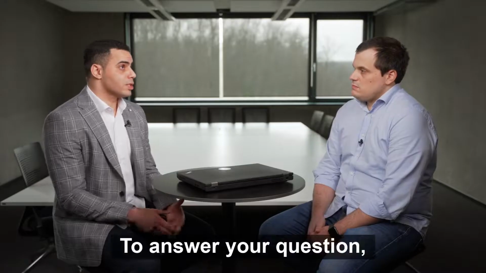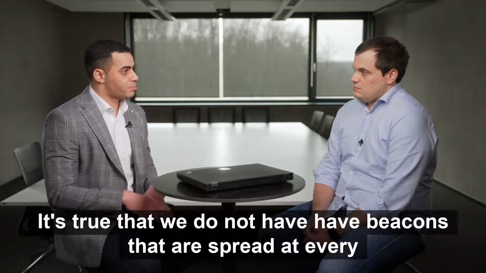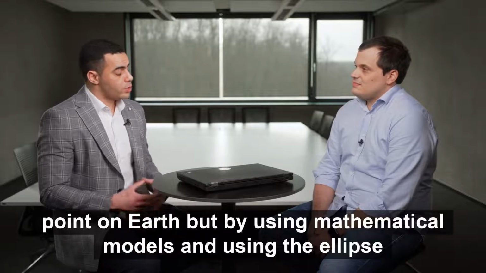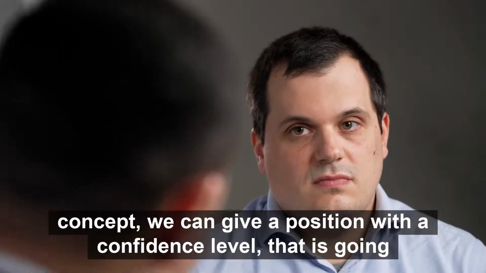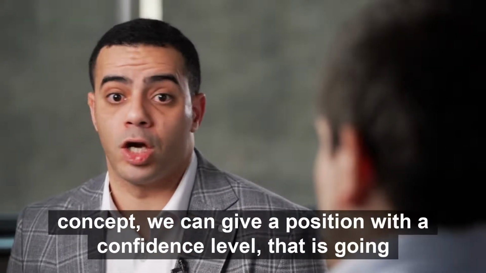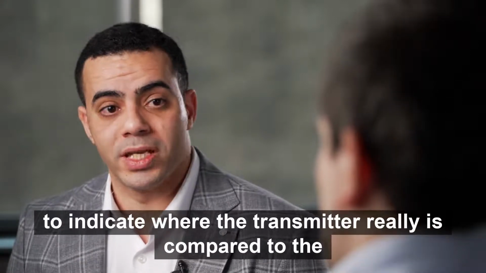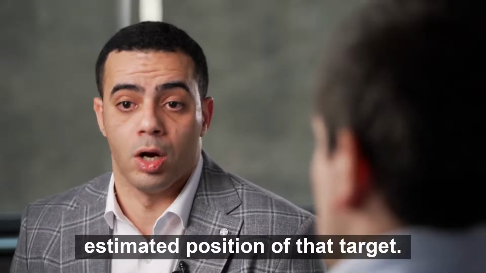So to answer your question as well, it's true that we do not have beacons spread at every point on Earth, but by using mathematical models and the ellipse concept, we can give a position with a confidence level that indicates where the transmitter really is compared to the estimated position of that target.